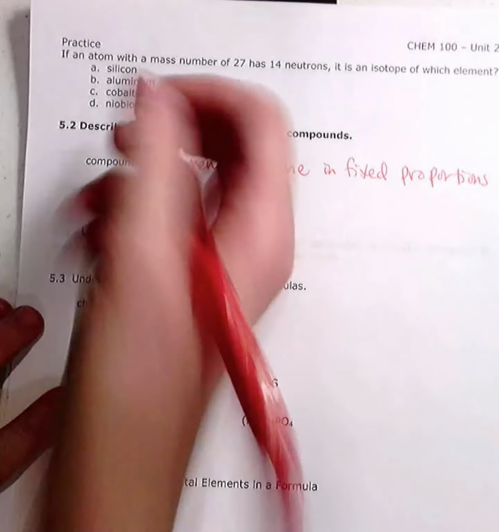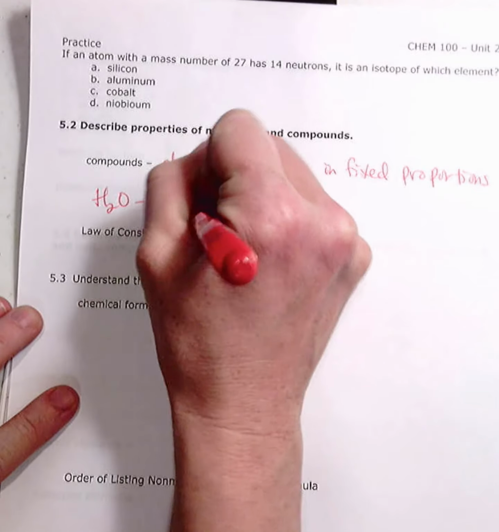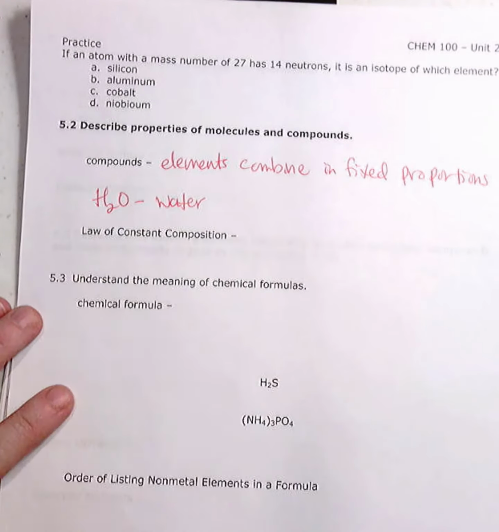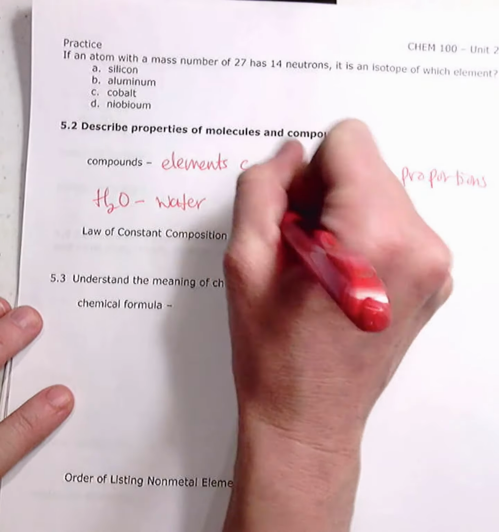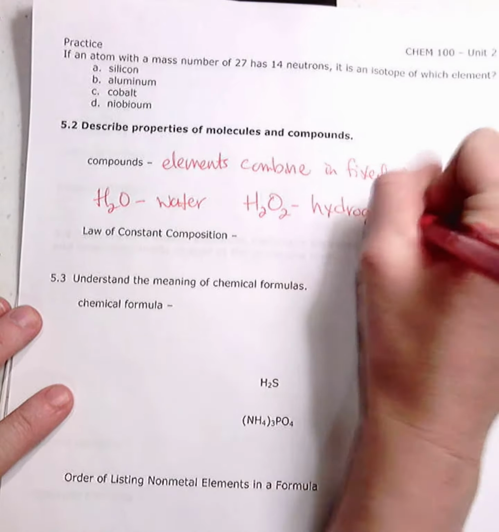So we have water, and that's H2O. Water is always H2O, 2 hydrogens, 1 oxygen. On the other hand, we have H2O2, and that's hydrogen peroxide.